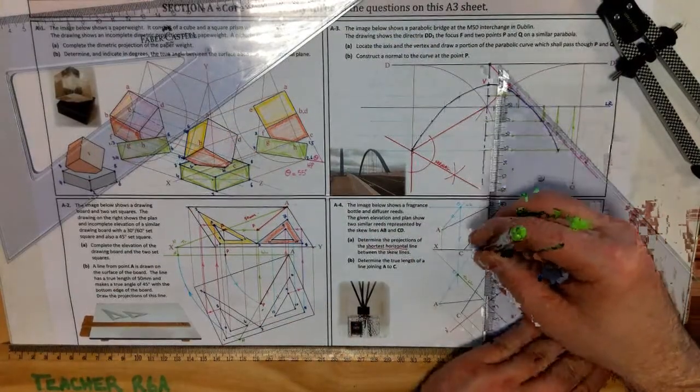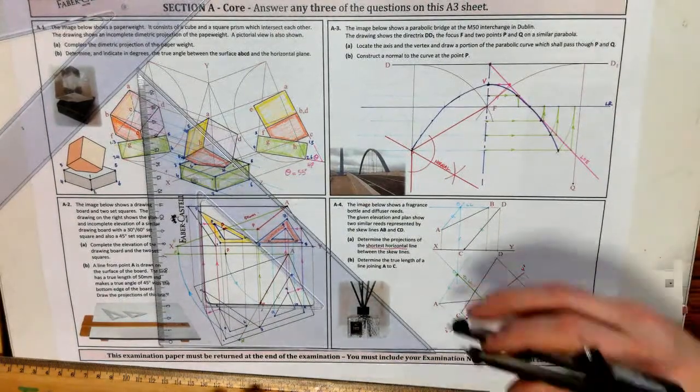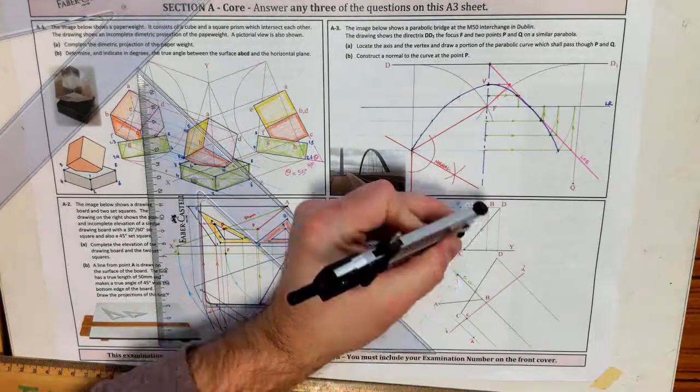I'll highlight that in red, x1, y1. Apologies about the pixelation in the camera footage, having slight issues. Now I line up with the true length of the level line, and I'm going to take points A, B, C and D from the plan view out into the new auxiliary view. Of course this will be an auxiliary elevation, so I take the measurements from the elevation.